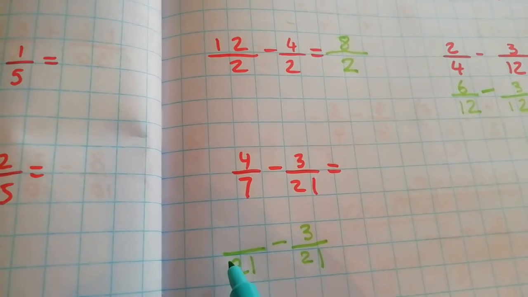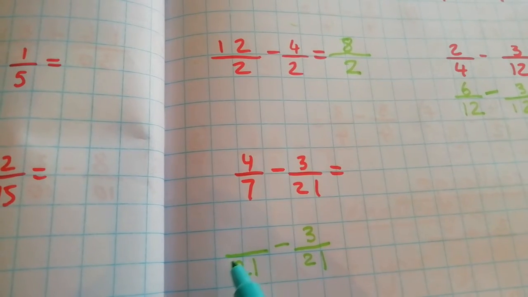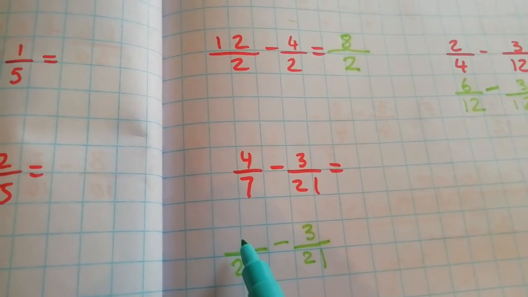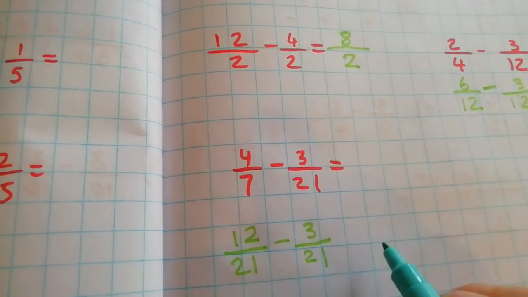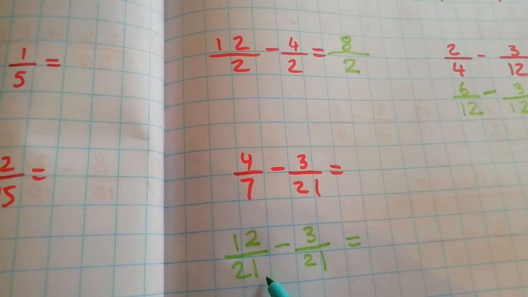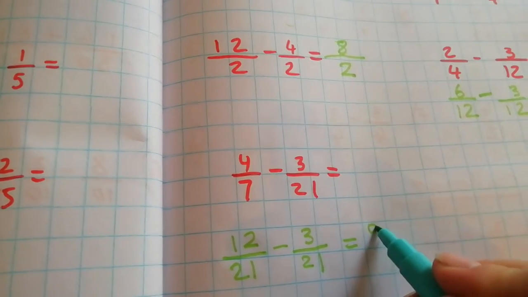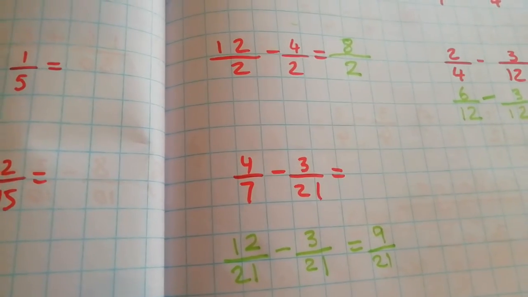How many 7s? 7, 14, 21. Oh, I've got to times it by 3. So I better do the same to the top then. 4 times 3 is going to be 12. So I'm left with 12/21, subtract 3/21, leaving me with 9/21.